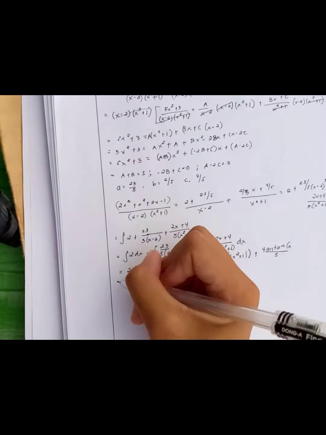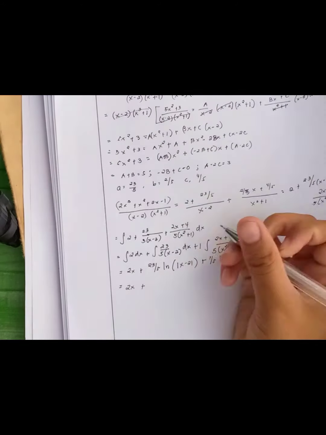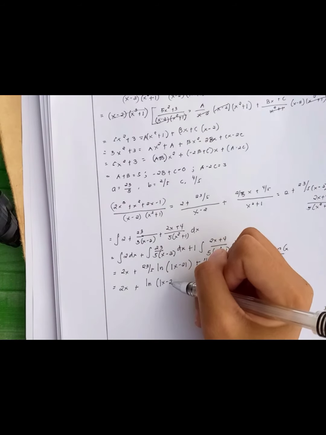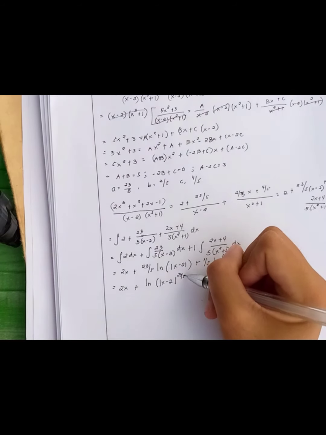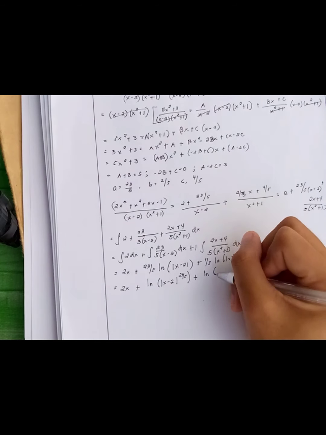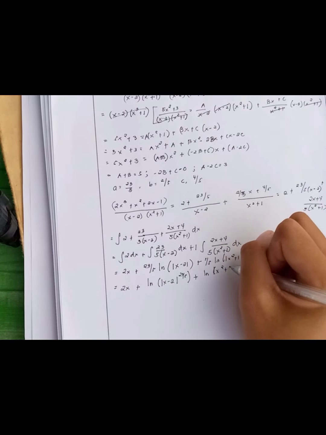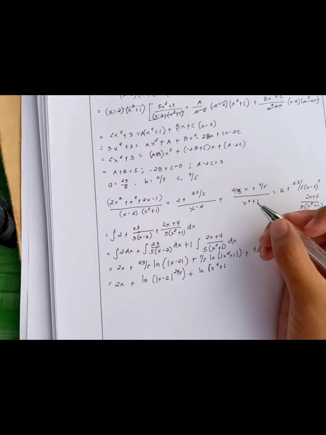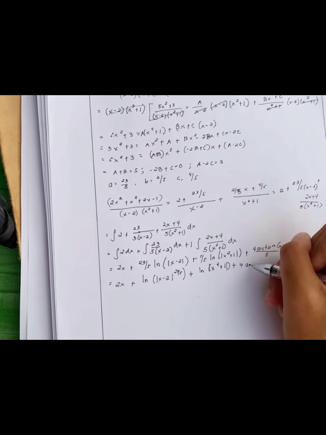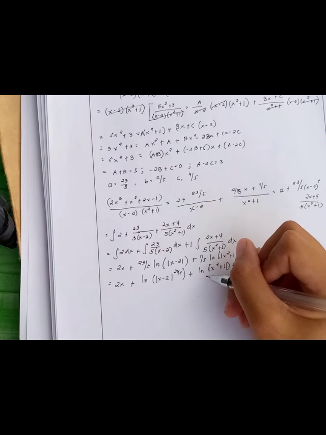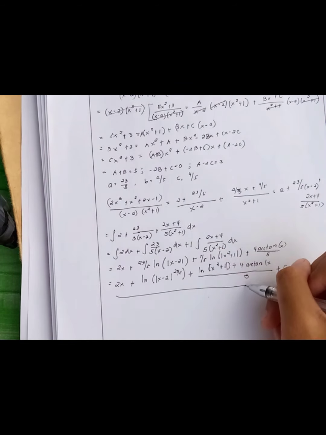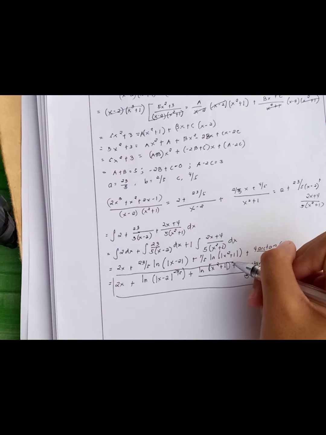Then, let us simplify. So we will get 2x plus ln of x minus 2 raised to 23 over 5, plus ln of x squared plus 1, plus 4 arctan x over 5, plus the constant c. So, this is our final answer.